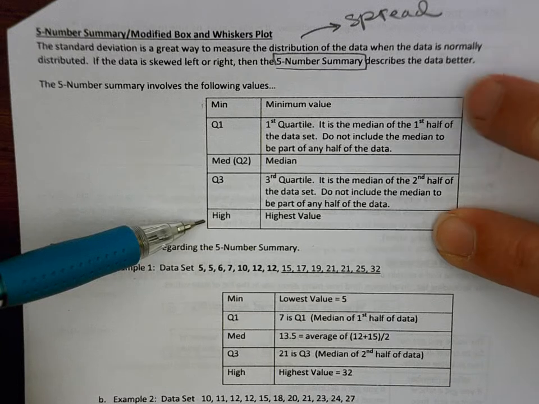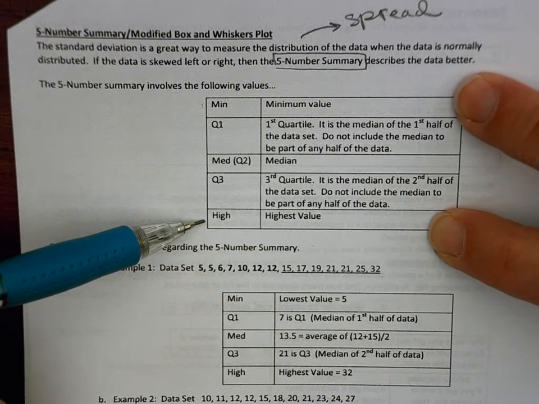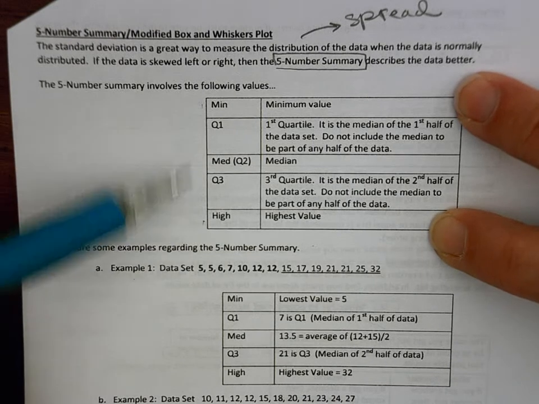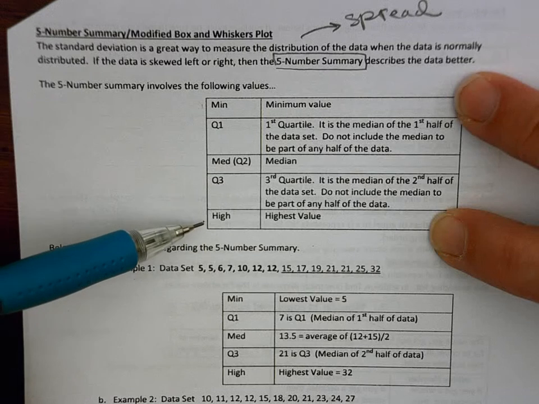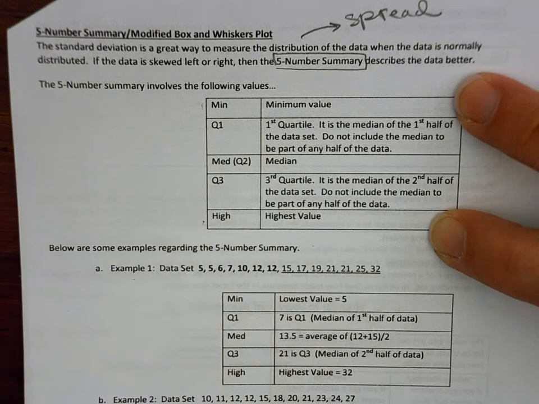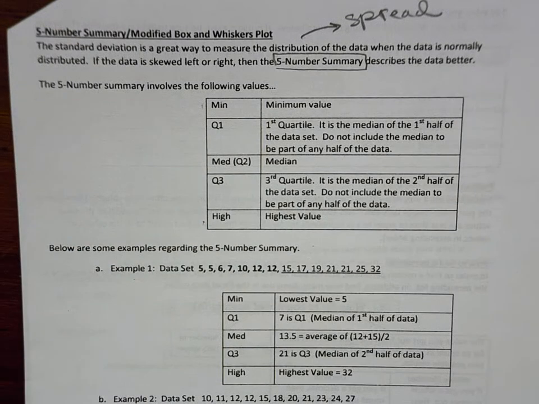And so we have what's called outliers, which we'll learn later on. So it's not always the lowest score and the highest score. Sometimes we have these stray values that we have to ignore in our 5-number summary, but we still indicate that those scores happened, but it isn't part of figuring this piece out. But that's for later. Okay.